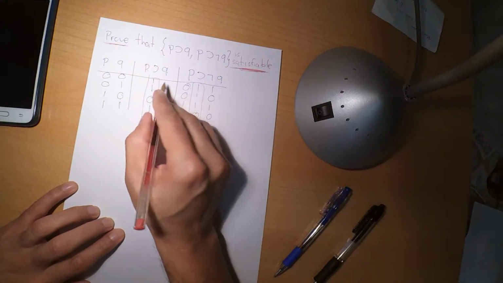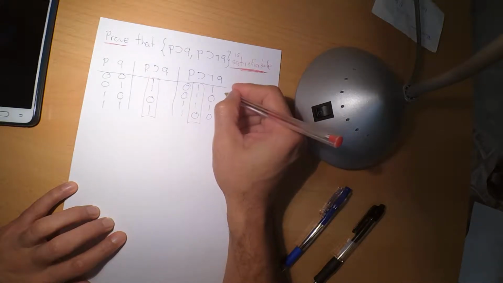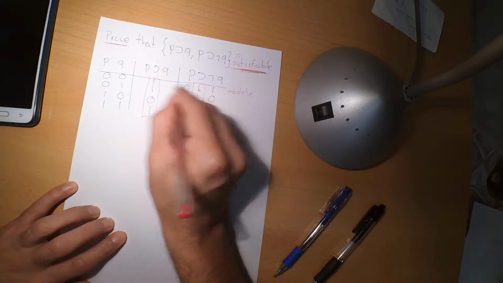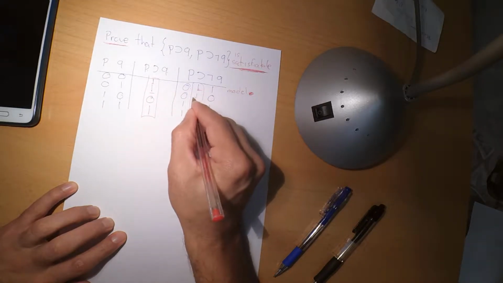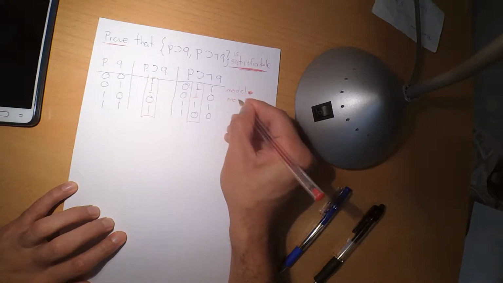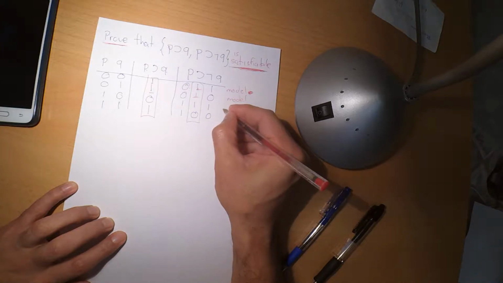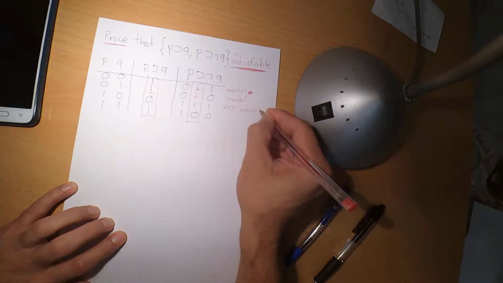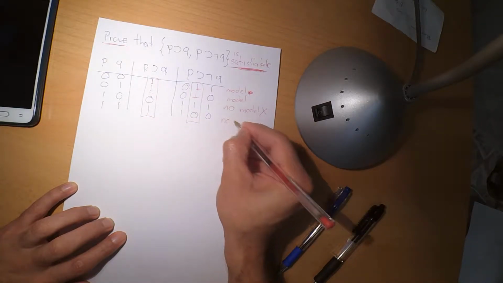We have something interesting here and here. That means we have a model, because here is true and here is true. Yes, we have a model. Here is 0 and here is 1, so no model. That's not good. And here we have the same situation, no model.